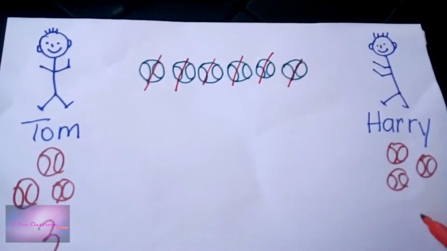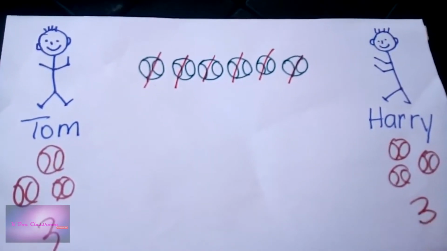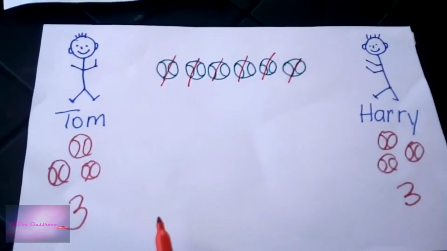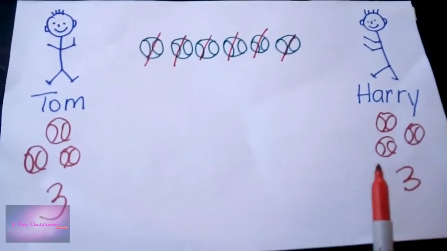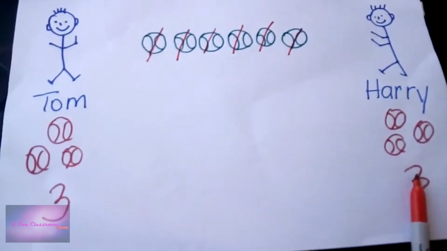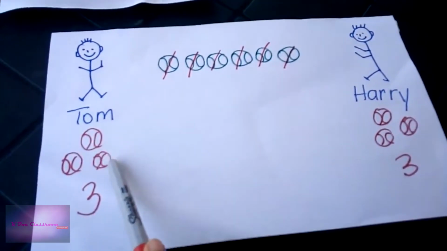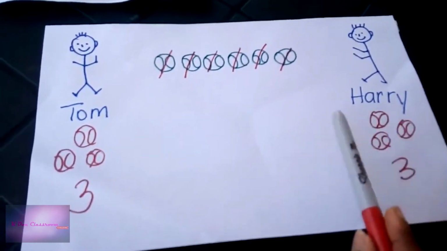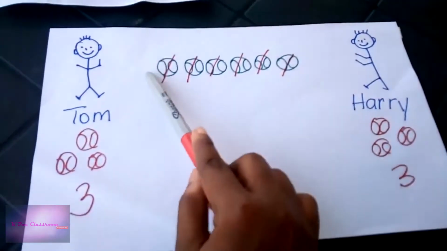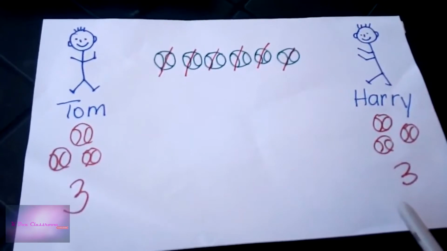Harry got 3 balls also. So both of them were able to get 3 balls each. 1, 2, 3, 4, 5, 6. So I have shared 6 balls equally.